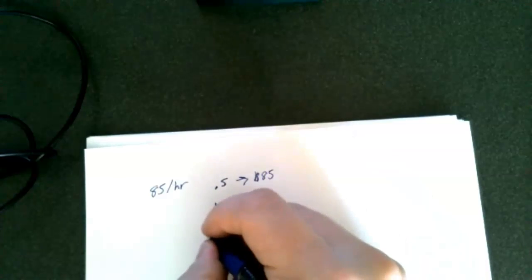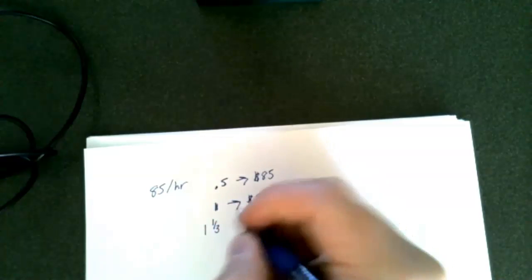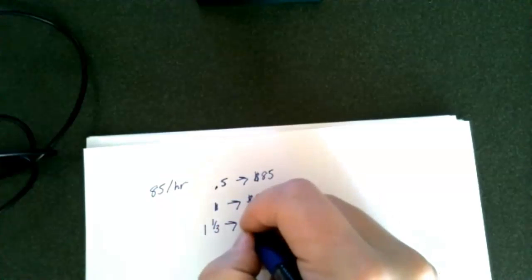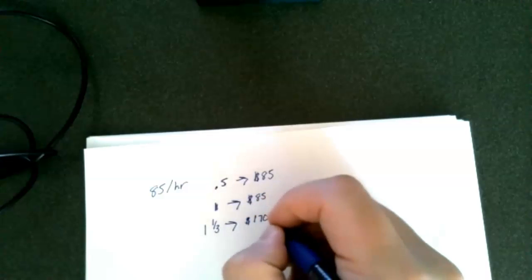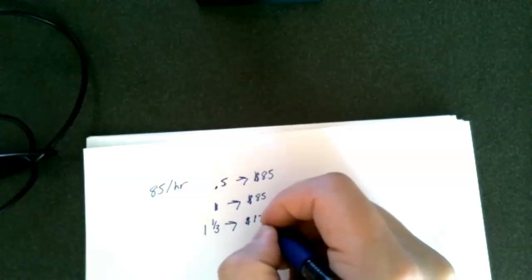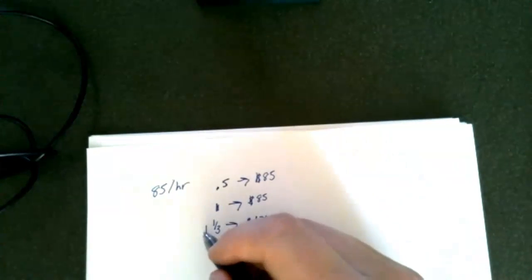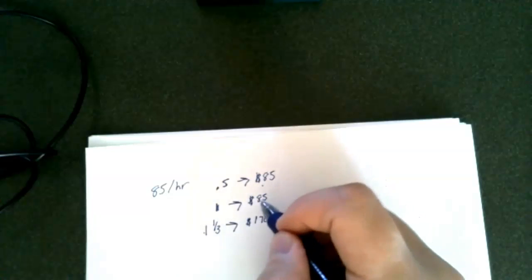If we go in for one and 1/3 hour, so an hour 20 minutes, here we're paying 170, because this is 1 full hour at 85 and then a portion of another hour at 85.